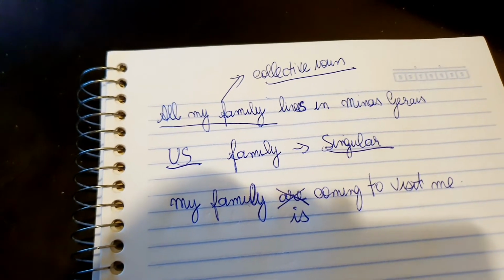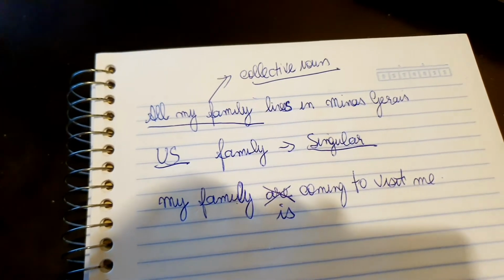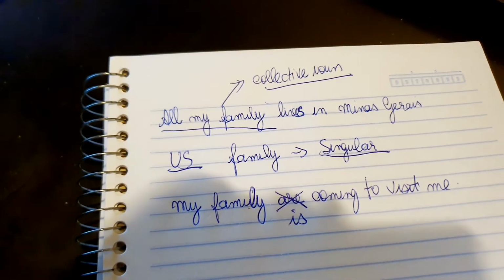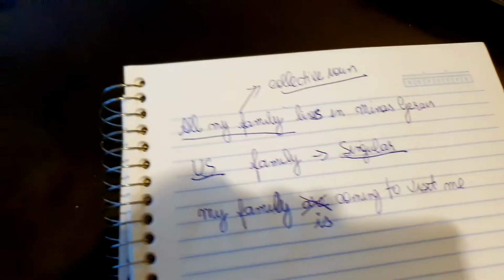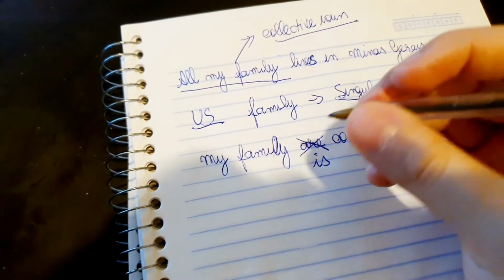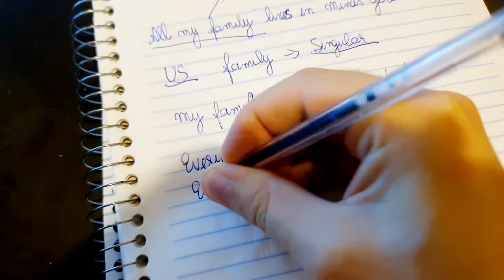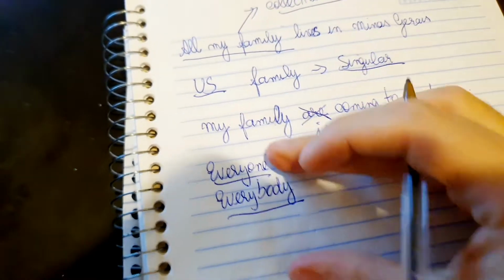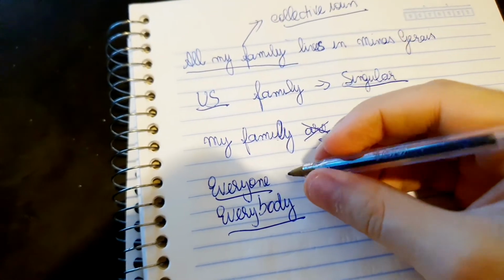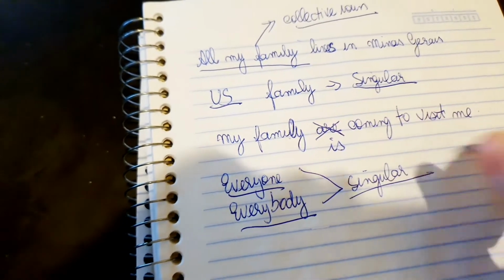Sometimes I look at information on the internet, you know, because it solves some doubts that we might have. It's like, for example, when you say everyone or everybody, it's a collective noun, but it's referred to in singular. This one, I have no doubt about it.